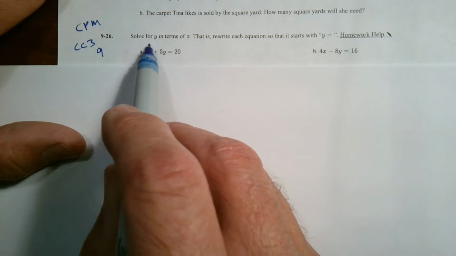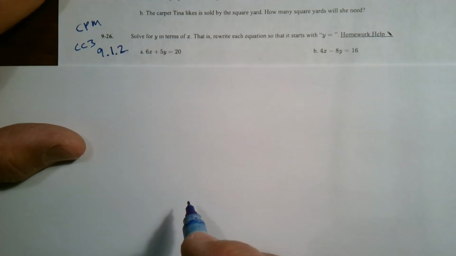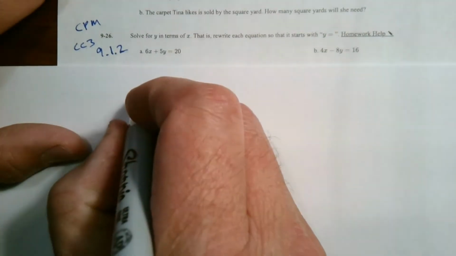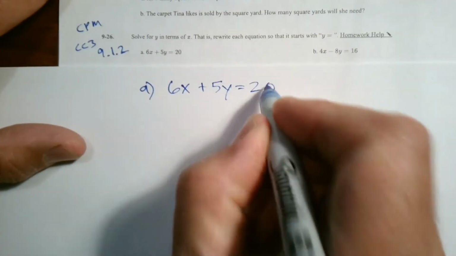We are looking at a problem that is solving for y in terms of x. I'm taking this from CPM Course 3, 9.1.2. I'll rewrite the question so you can see it. The first one, I've got 6x plus 5y is equal to 20.